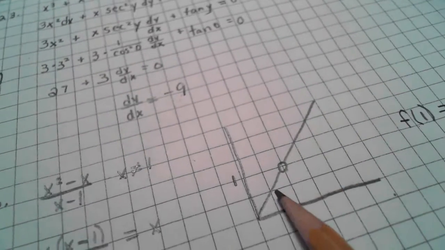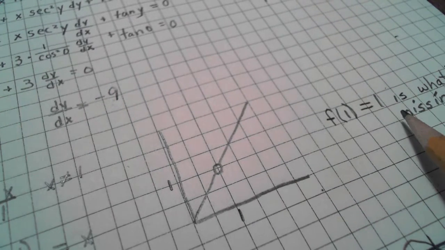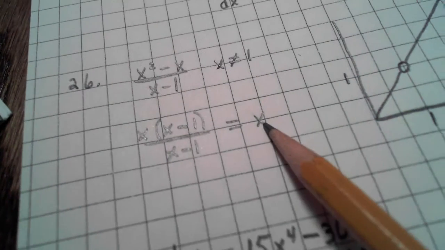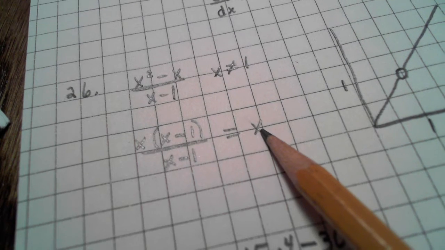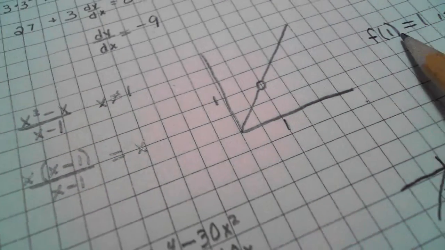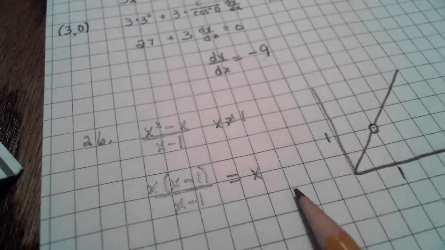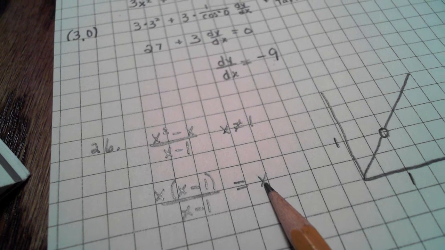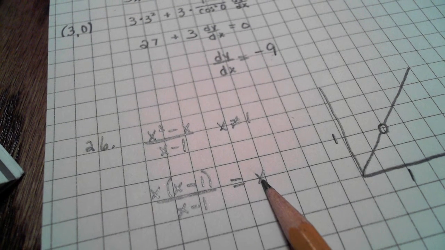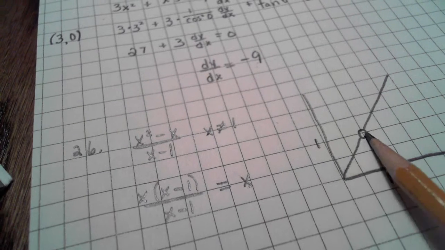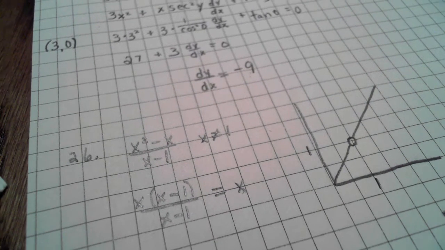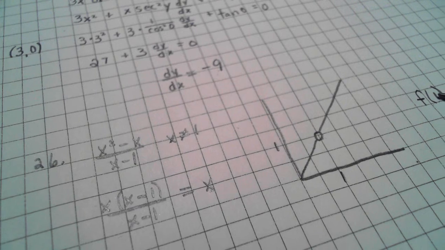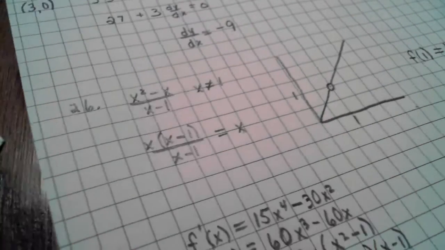This one was pretty simple to see on the sketch. If you had another one reduced out and it wasn't x like that, you just have to take the 1 and substitute it into the equivalent equation to find the y that would make it continuous. For this one, the y that would make it continuous happens to match the x. 1, 1, the point (1, 1).